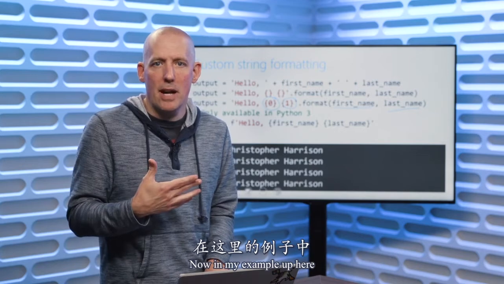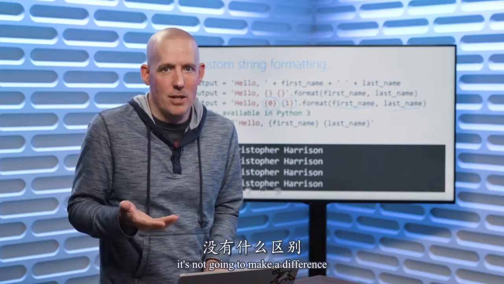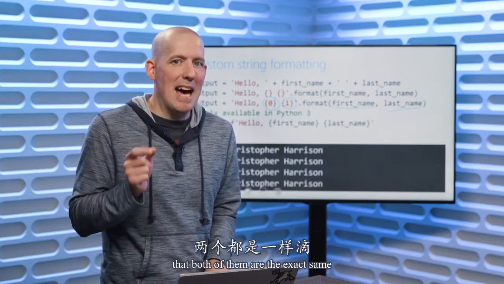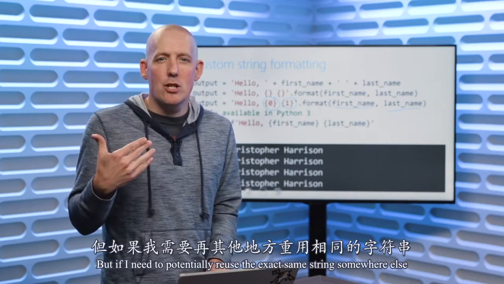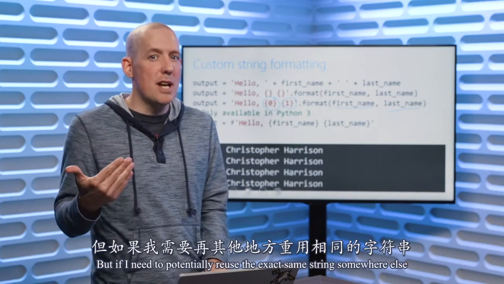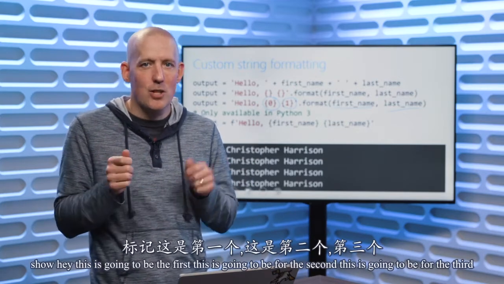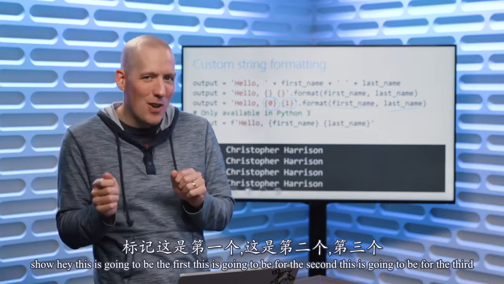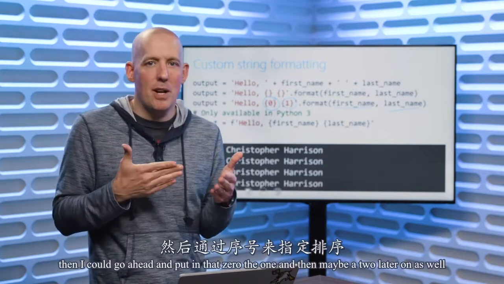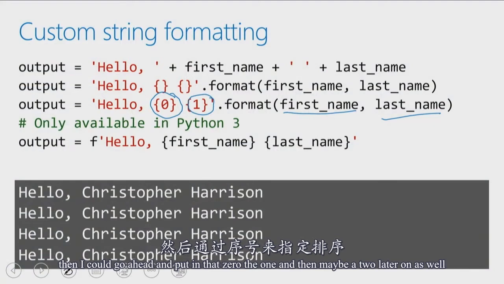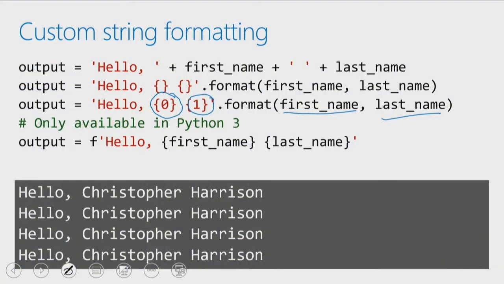Now, in my example up here, it's not going to make a difference that both of them are the exact same. But if I need to potentially reuse the exact same string somewhere else, or maybe I just want to document it, show, hey, this is going to be for the first, this is going to be for the second, this is going to be for the third, then I could go ahead and put in that 0, the 1, and then maybe a 2 later on as well.